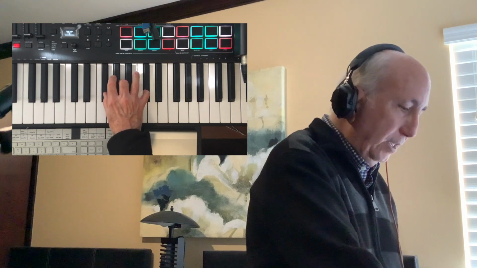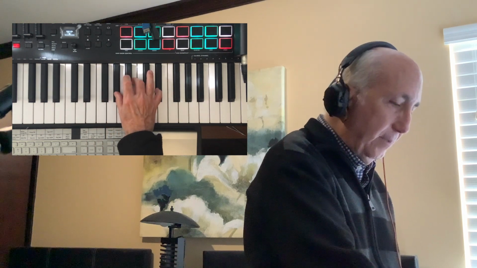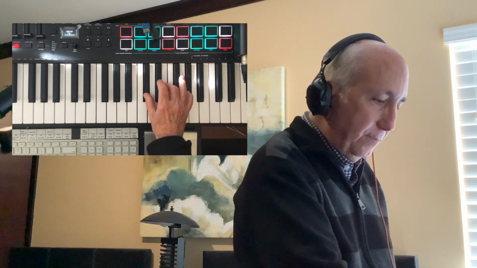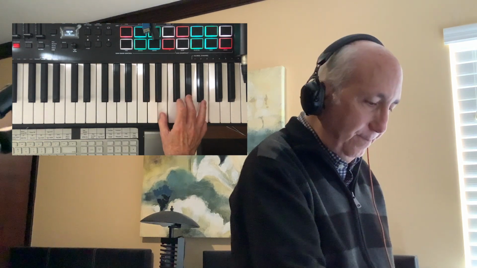I'll spell the scale: E, F sharp, G sharp, A, B, C sharp, D sharp, E. And the chords associated with that: E, F sharp minor, G sharp minor, A major, B, C sharp minor, D sharp diminished, E.